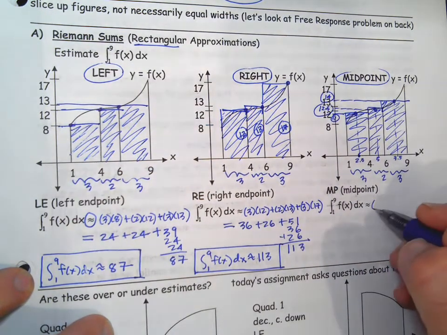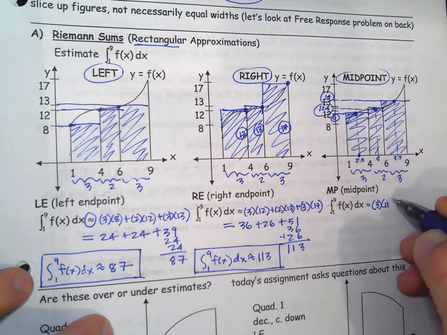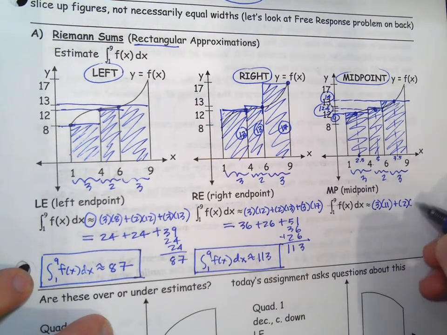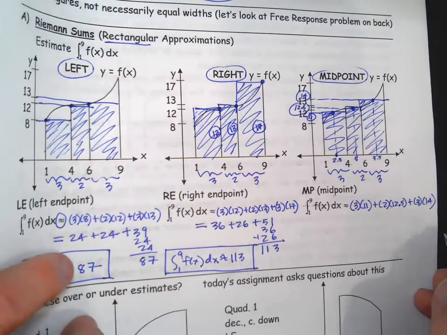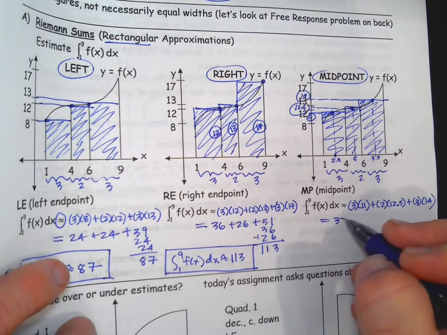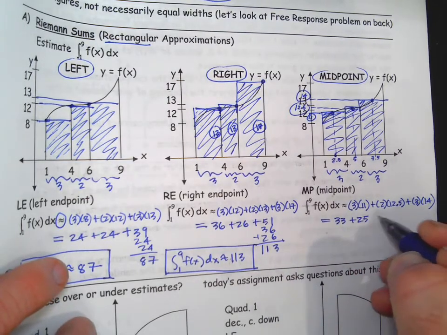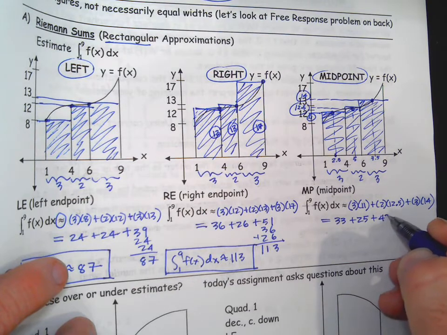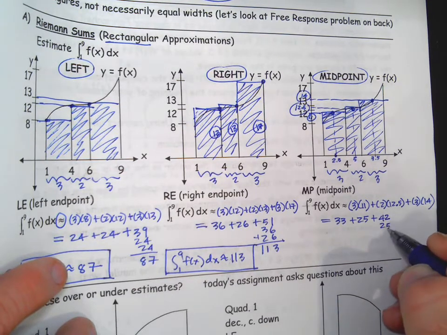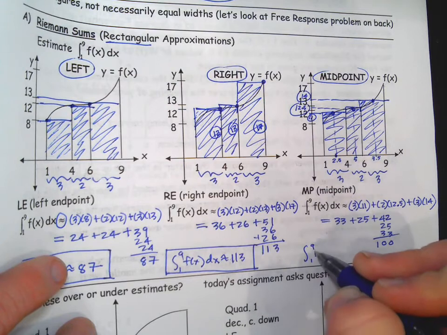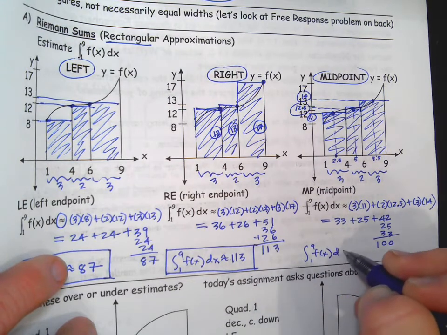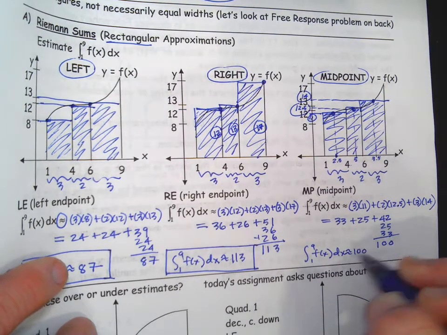So I'm going to show the work. Base times height plus base times height plus base times height. And write down what these are: 33, 25, 42. It's 8, that's 10. Carry the 1 to 9 is 10. So this one is 100. Now, all of these were estimating the same exact thing.